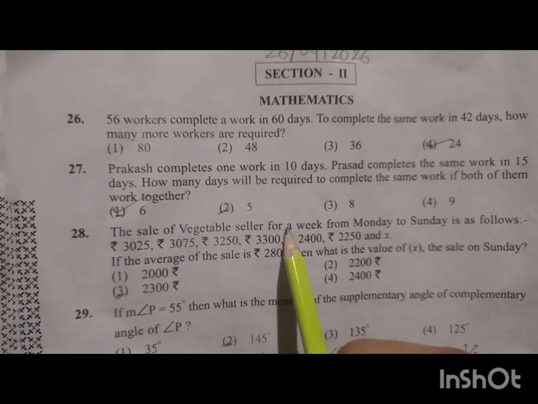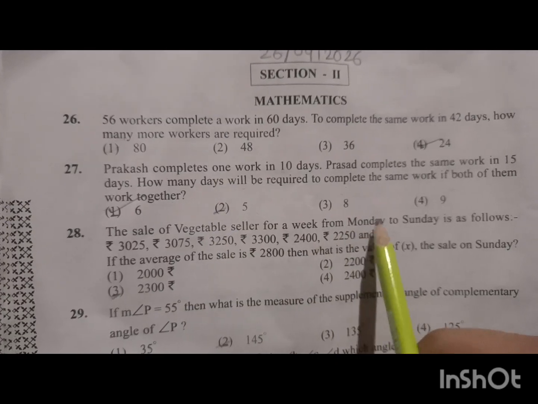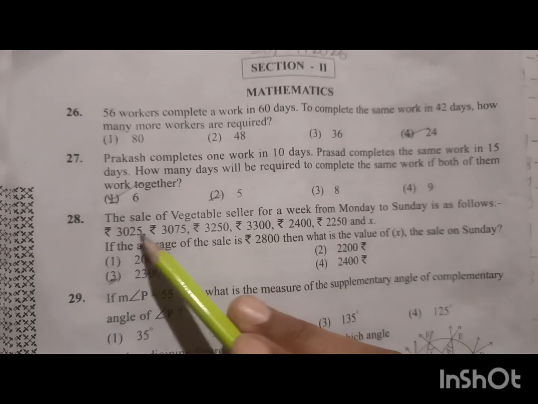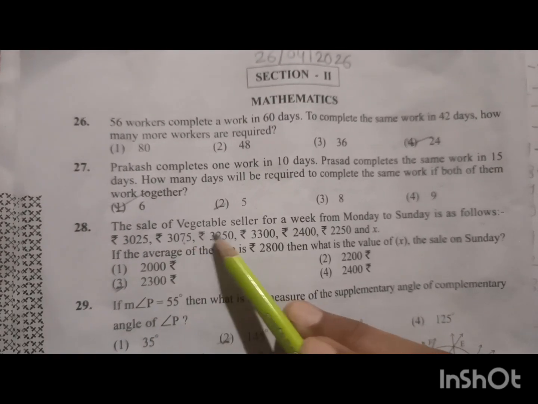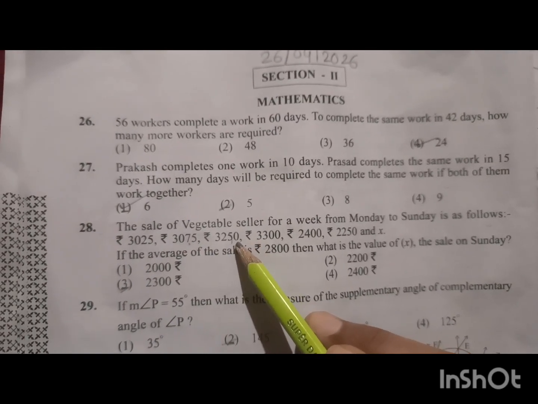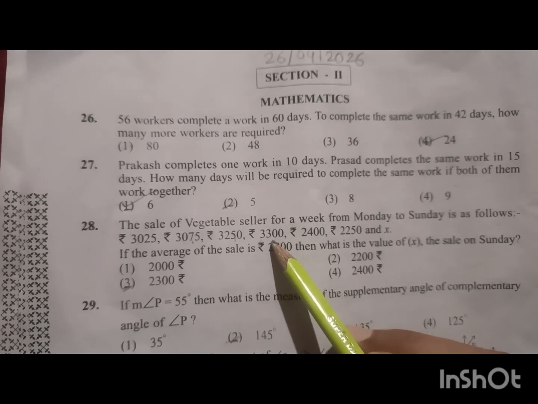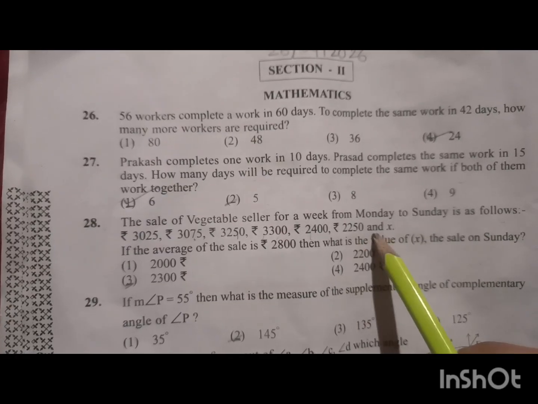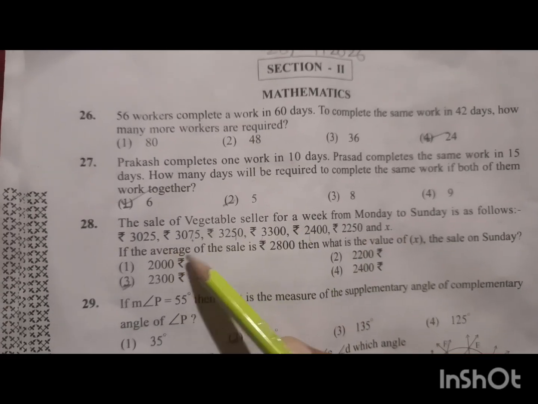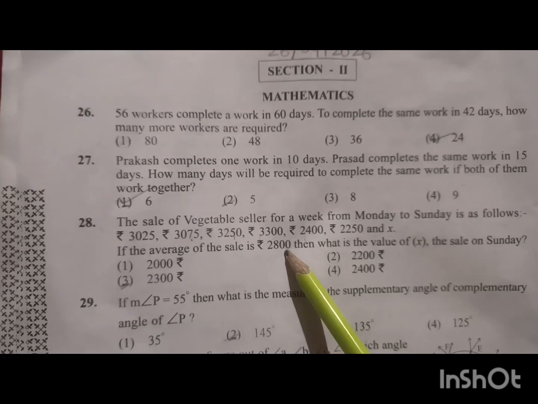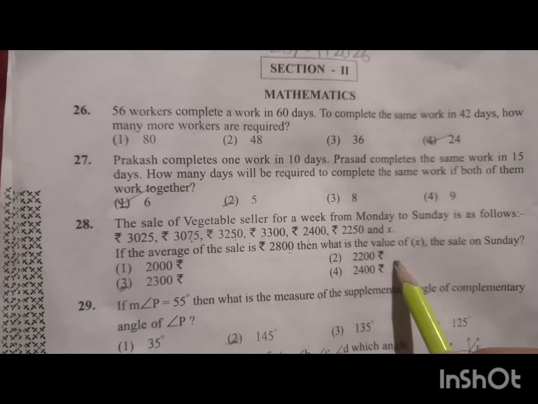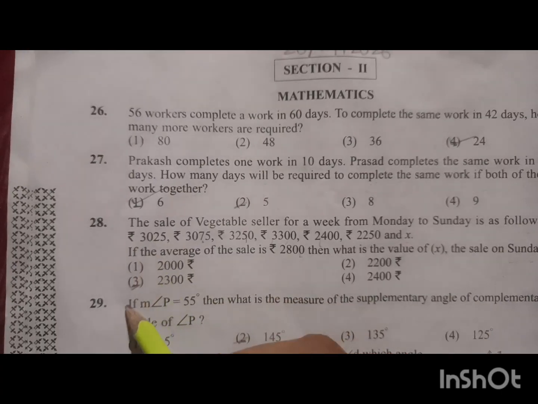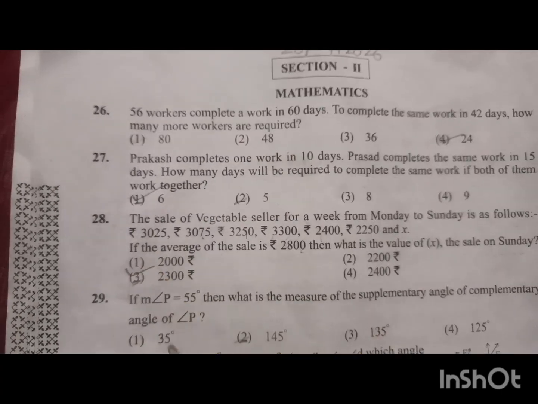The sale of vegetable seller for a week from Monday to Sunday is as follows. Rupees 3025, rupees 3075, rupees 3250, rupees 3300, rupees 2400, rupees 2250 and X. If the average of the sale is rupees 2800, then what is the value of X, the sale on Sunday? So option number 3 is the correct answer.